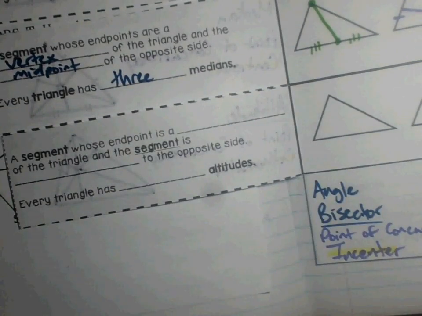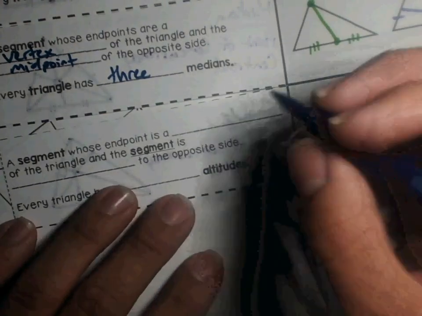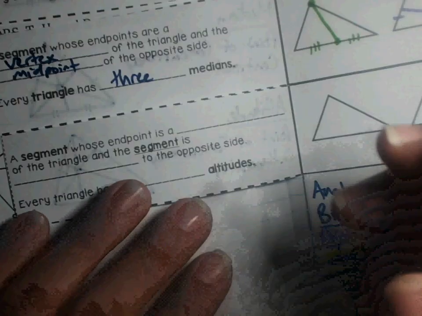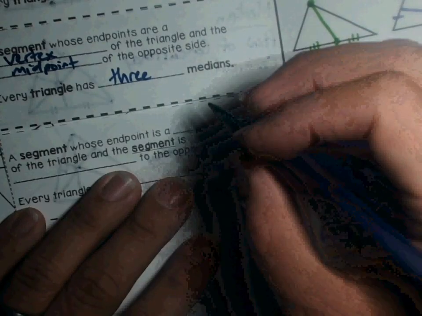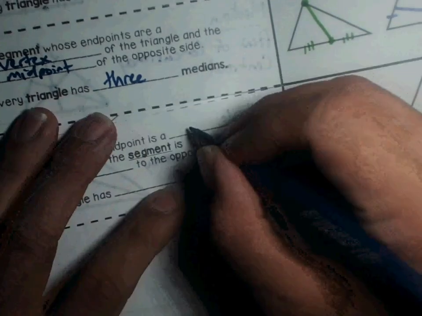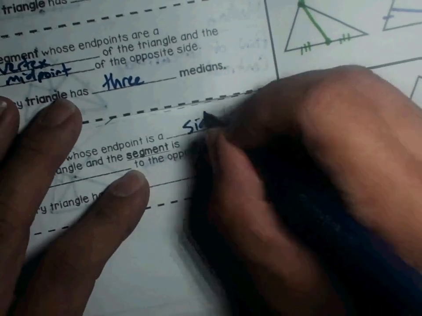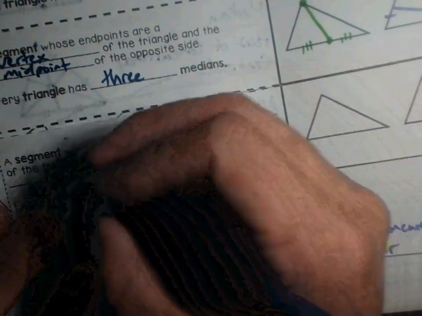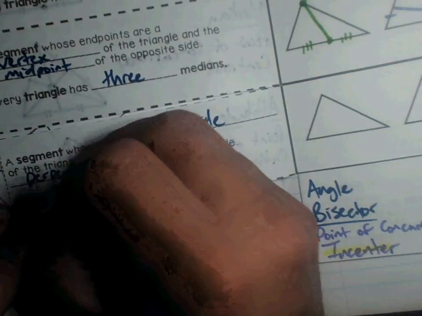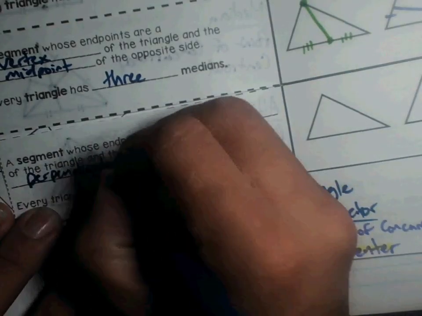An altitude is a segment whose endpoint is at a vertex, and the segment is also perpendicular to the opposite side.